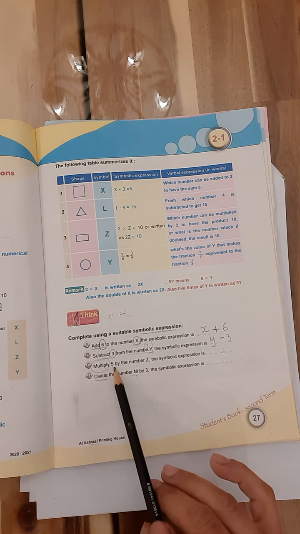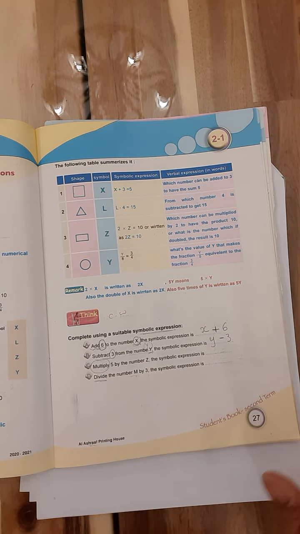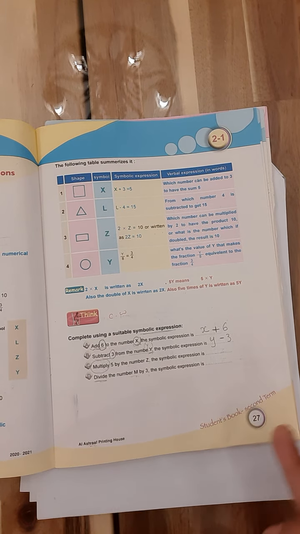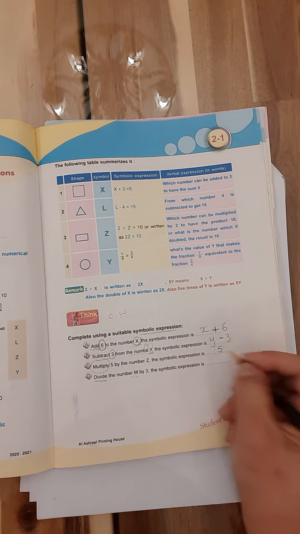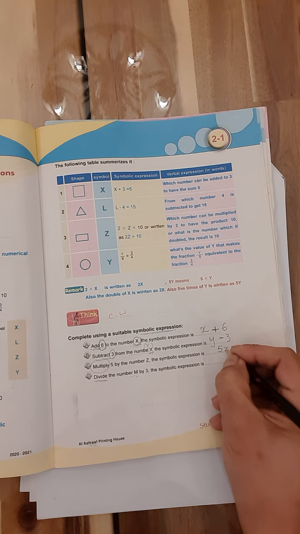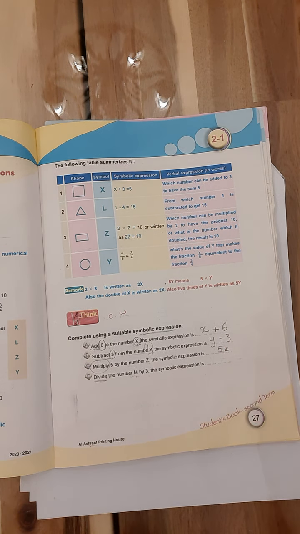Number C, multiply 5 by the number z. Multiplication has one rule. Multiply 5 by z or multiply z by 5, it will always be 5 because it's the number, and z, it's the letter written after it, where the multiplication operation will disappear. It will always be 5z.